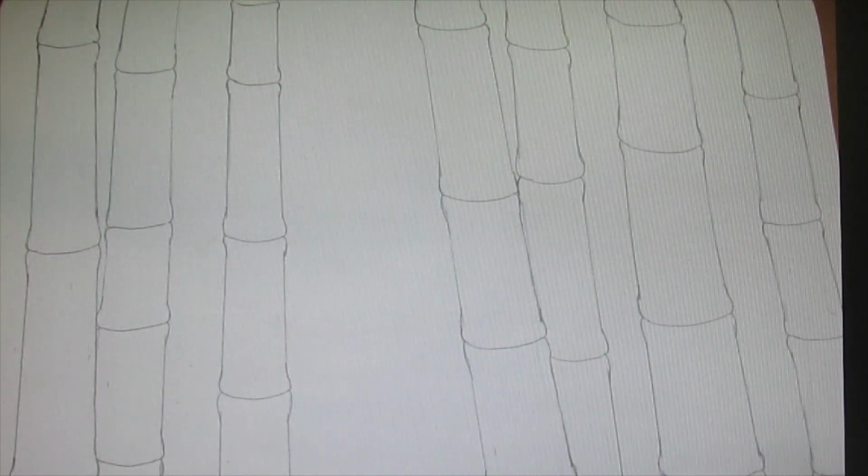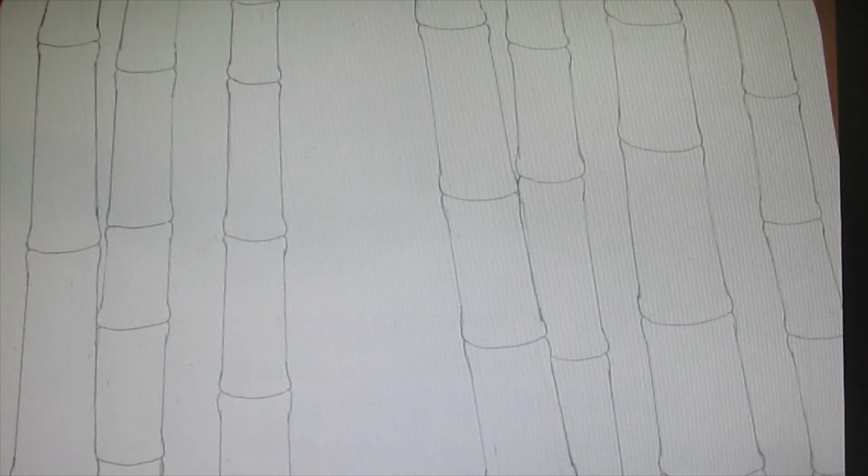Take a good look at your placement and make any changes now if you haven't inked it yet, and this would definitely be the time to do your initial inking. And we're going to get started drawing some leaves to add even more life to our little bamboo garden.